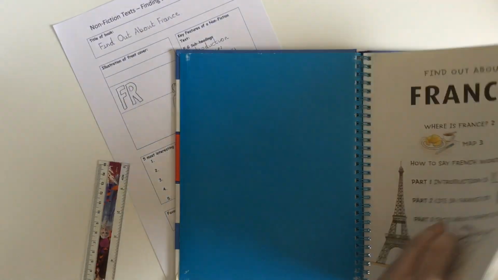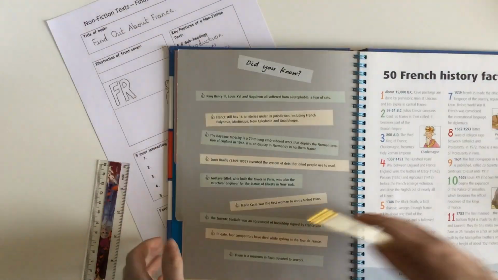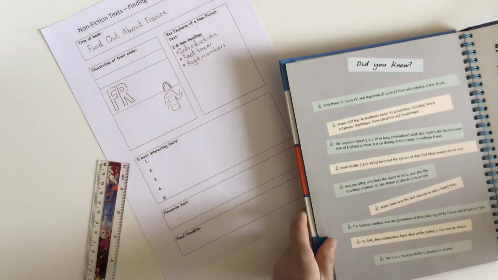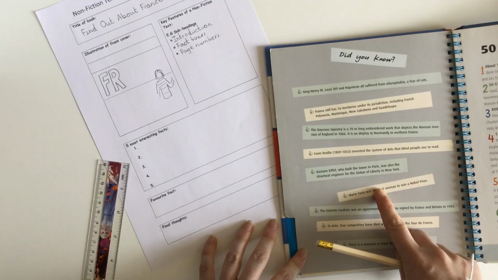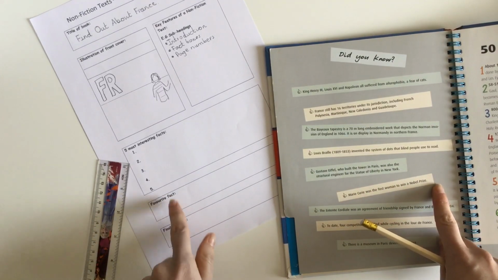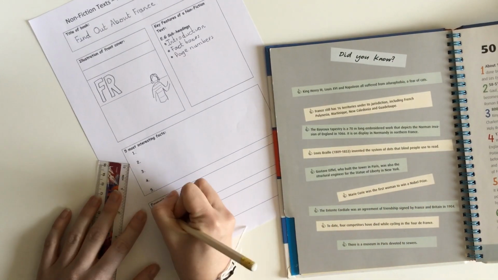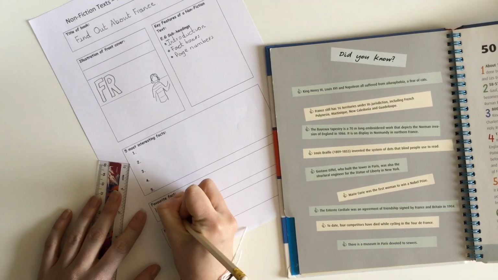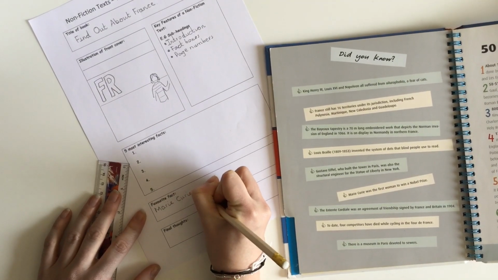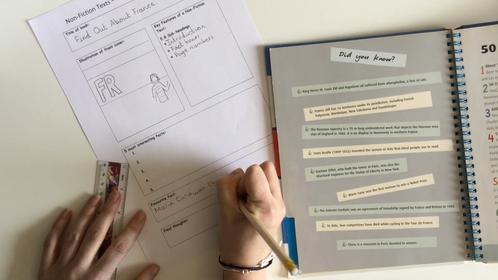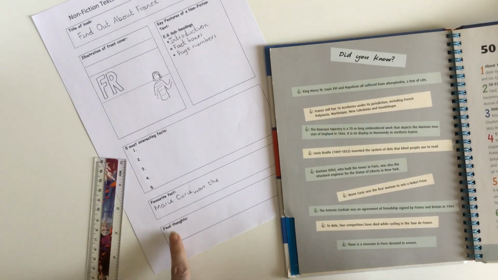So I'm going to go to my Did You Knows, and my favourite fact that I found was Marie Curie was the first woman to win a Nobel Prize. So I'm going to write that fact right there. And carry on. Final thoughts.